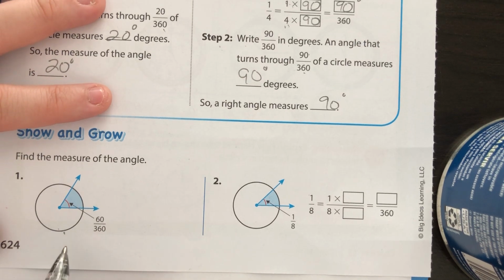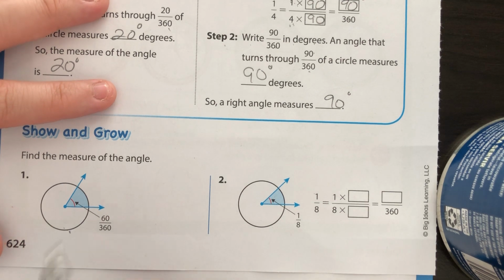Now over here, find the measure of the angle. So very simple, guys.